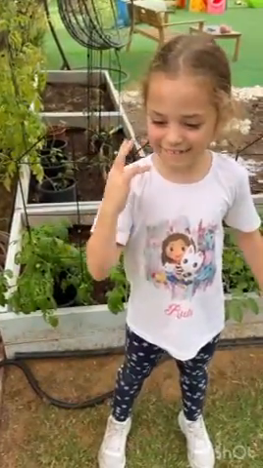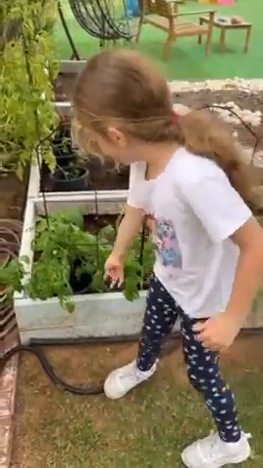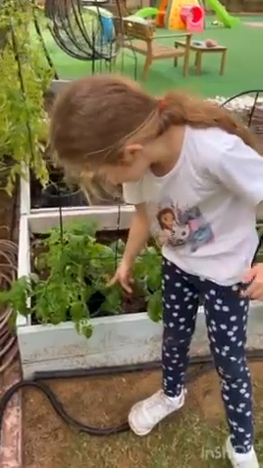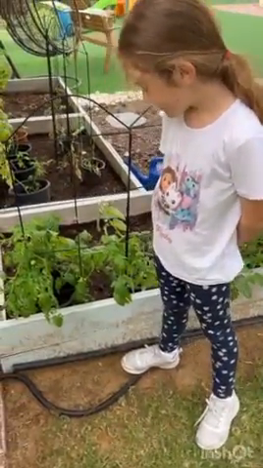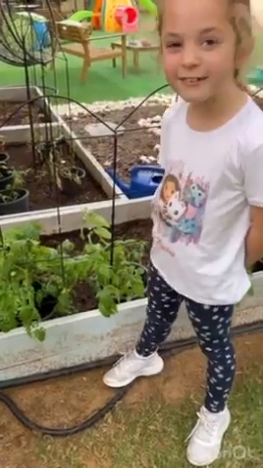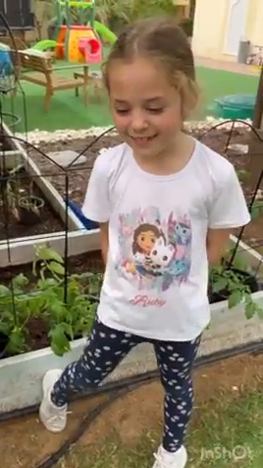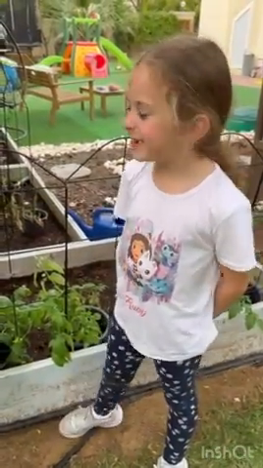Today we're learning about how tomatoes grow. And then they will grow to a tomato. And then there's the green tomato and then a red tomato.